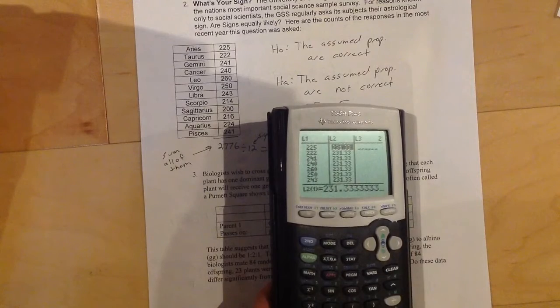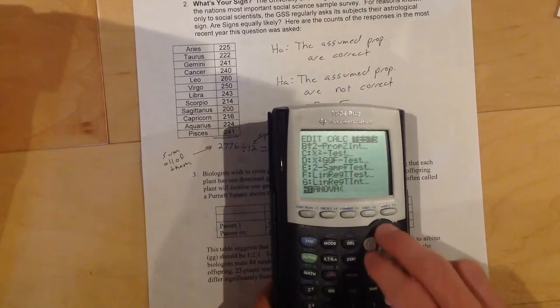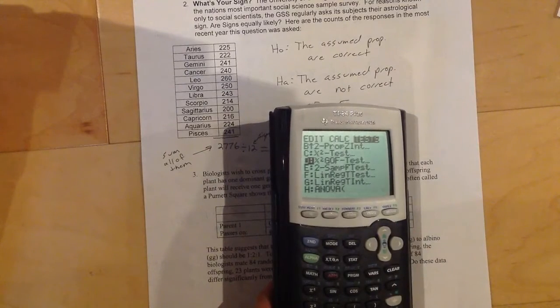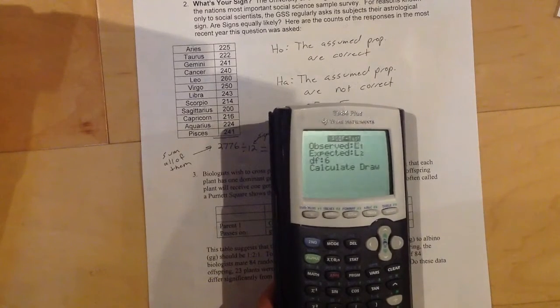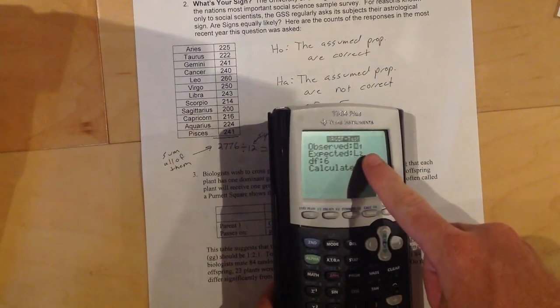Once we have all of that in there, we go to Stat Tests. We go to the chi-squared goodness of fit test, not the regular test. That's what we're going to do in the next notes. Observed is in L1, expected is in L2.